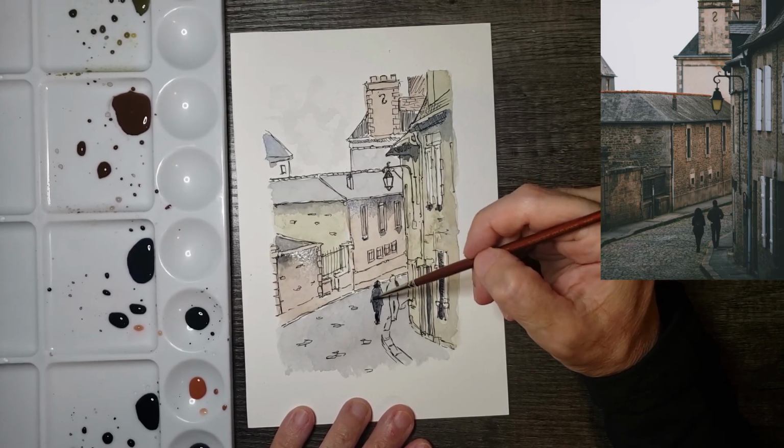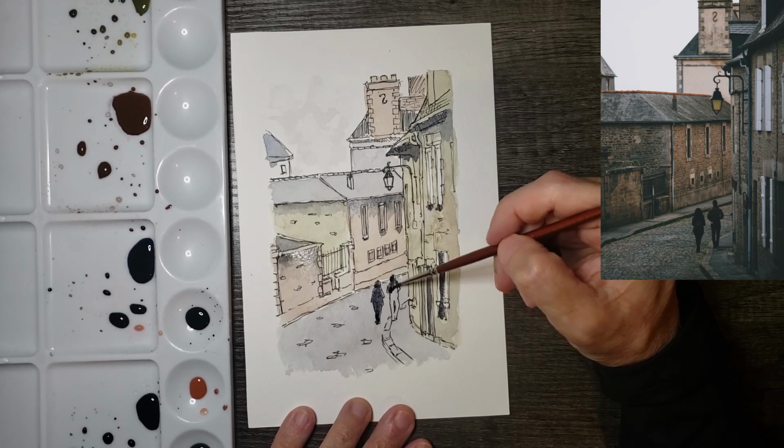Also, the two walking figures should get a darker shade of Payne's Gray. We're almost done.